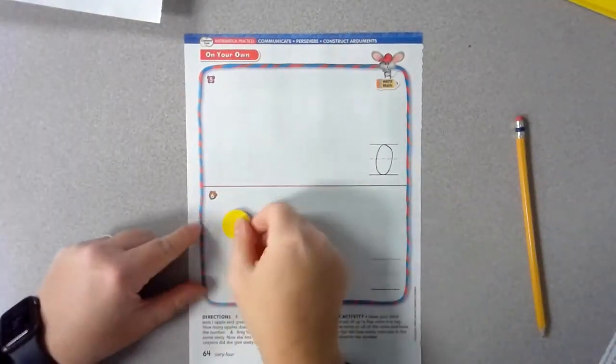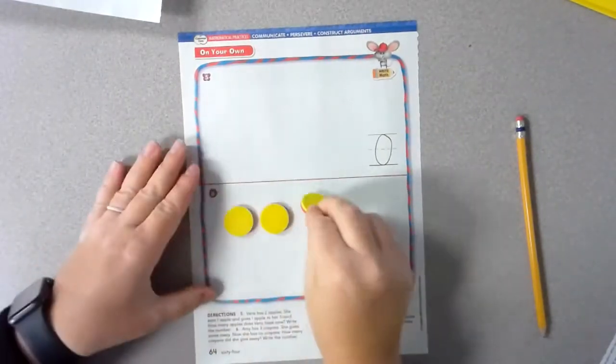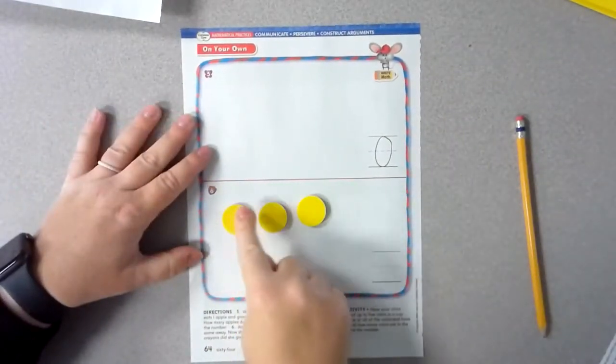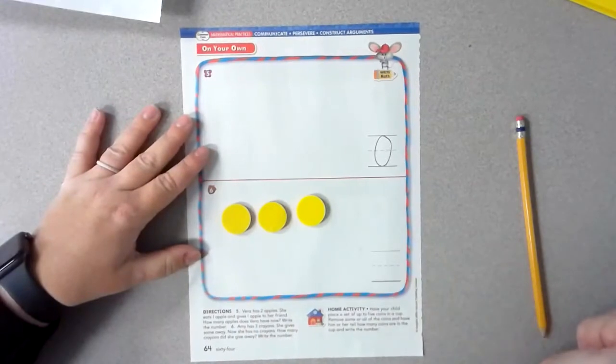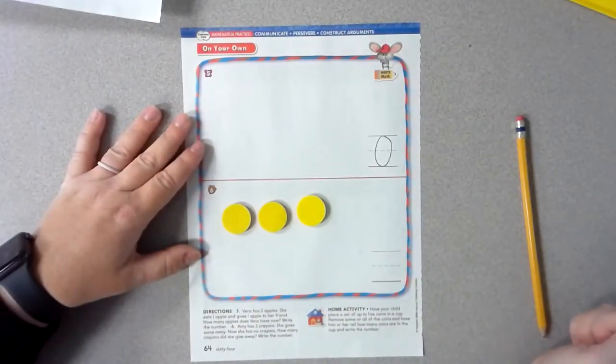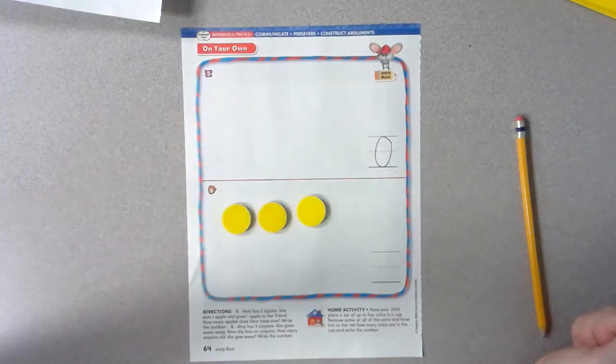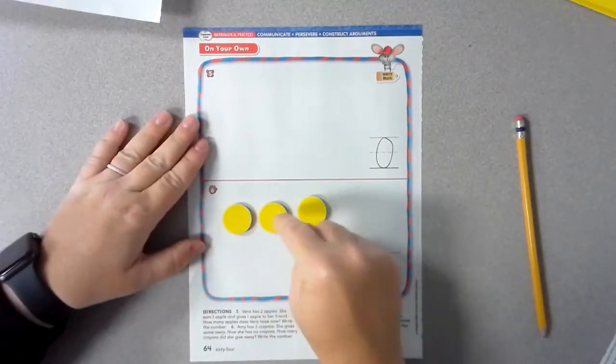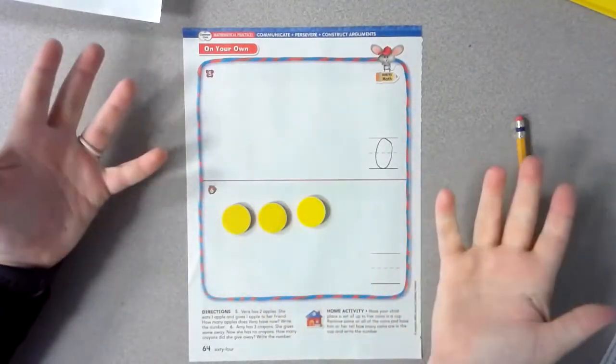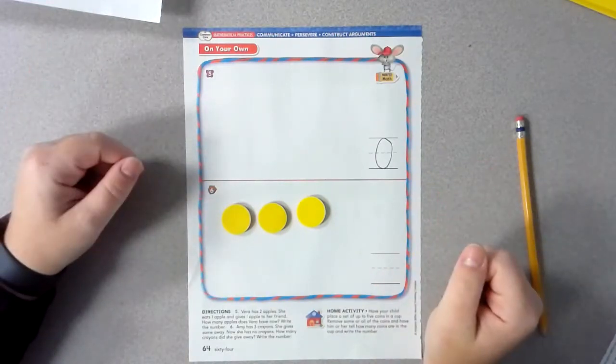Amy has 3 crayons. She gives some away. It does not tell us how many she gives away. It just says some. So we need to use our noggins. We've got to really think through this one to figure it out. Amy has 3 crayons. She gives some away. Now she has no crayons.